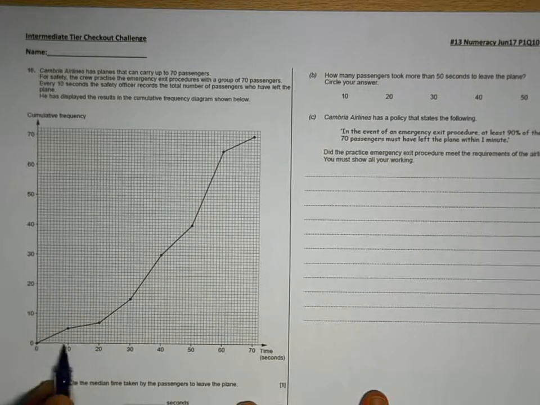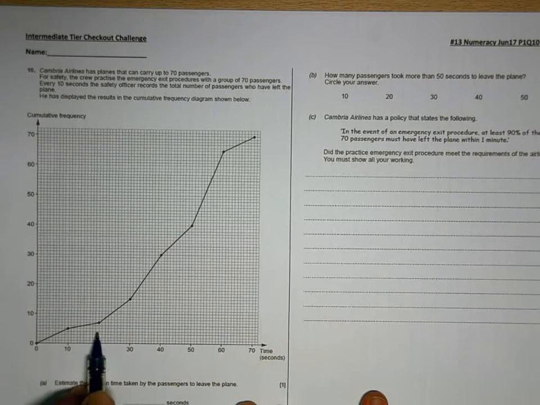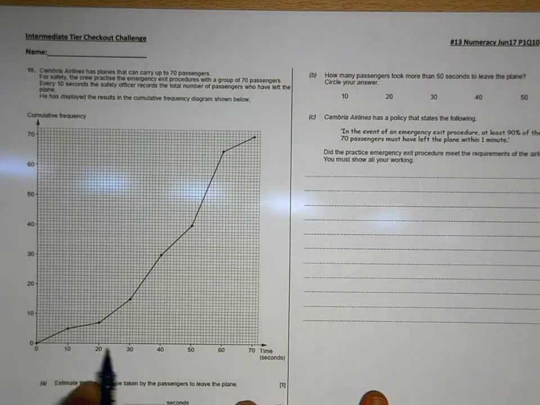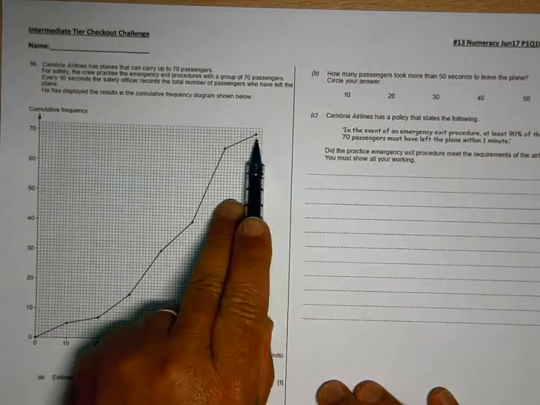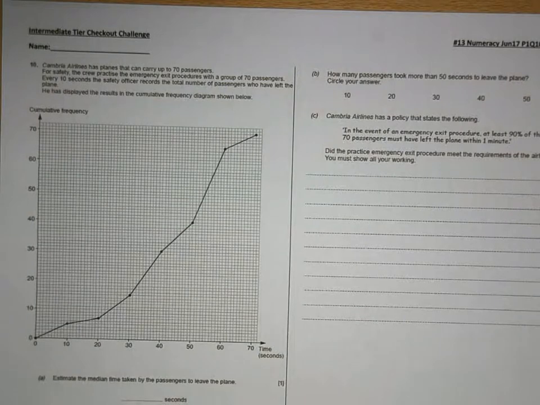in the first 10 seconds, checking the scale, it's going up in ones, 1, 2, 3, 4, 5. 5 people exited in less than 10 seconds. This is telling you that 7 people exited in the first 20, or took less than 20 seconds to leave. This is telling you 15 people took less than 30 seconds to leave, and so on. Right up to the furthest point there, which is your 70 passengers. 70 passengers took less than 70 seconds to leave.